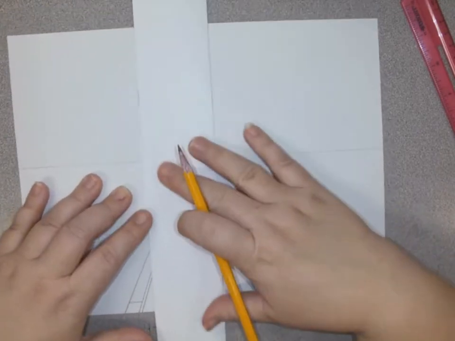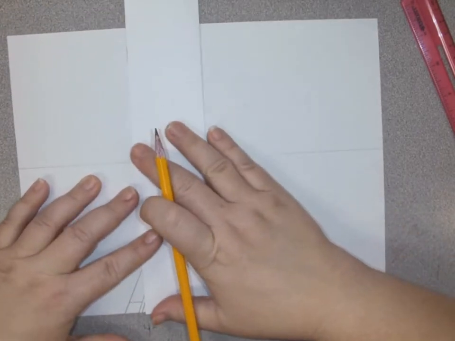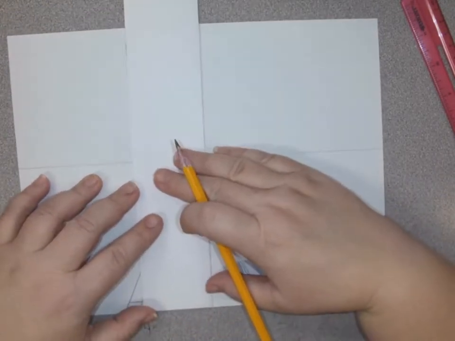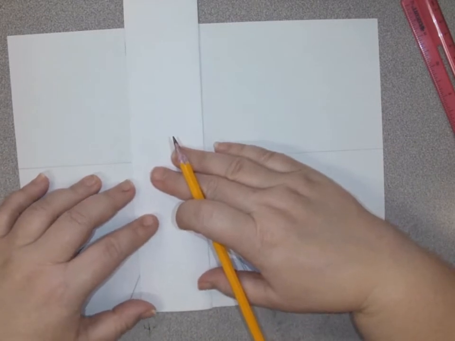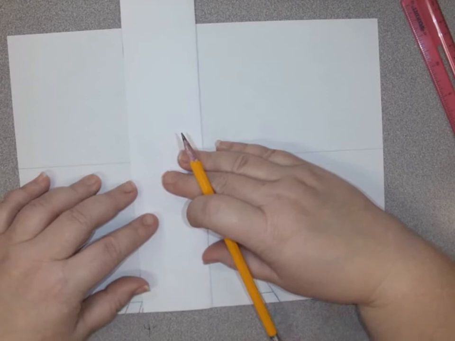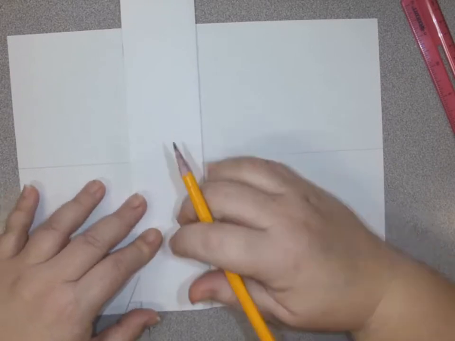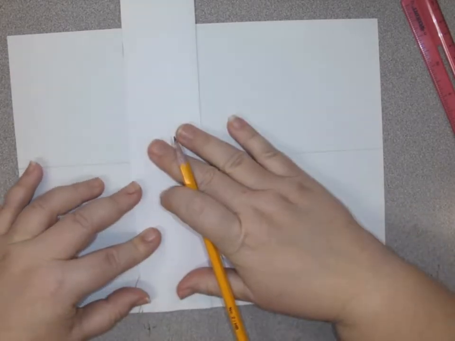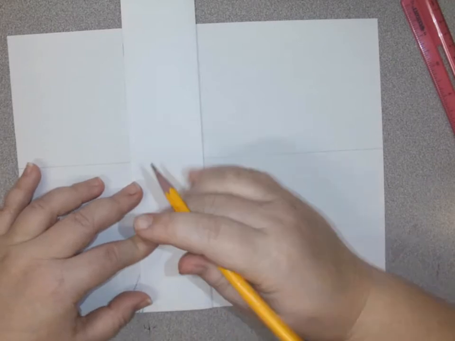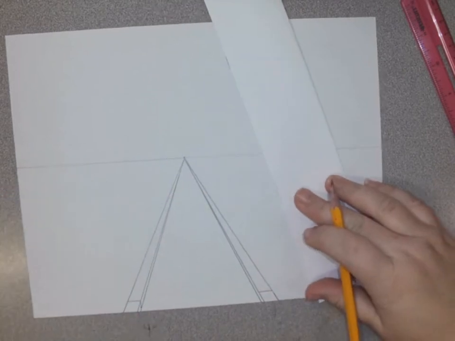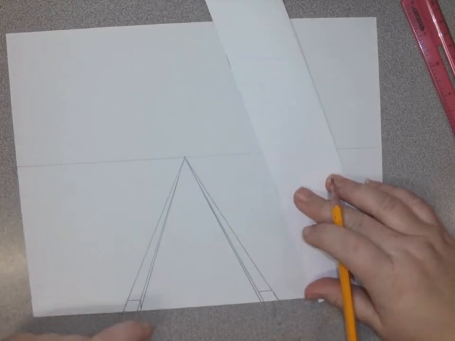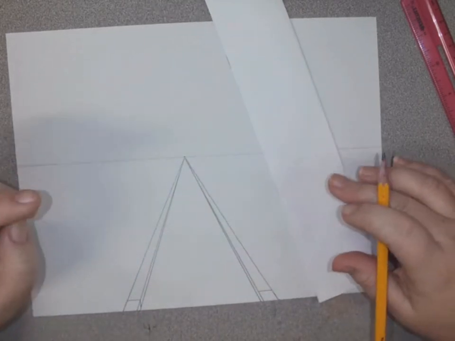Now, to get the curb to look like a curb, you're going to need a straight line up and down at that spot where you'll see this separation meets. That's going to create the illusion that you're stepping down off of that.